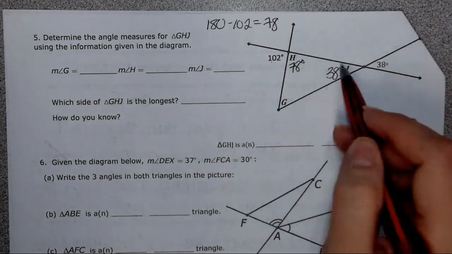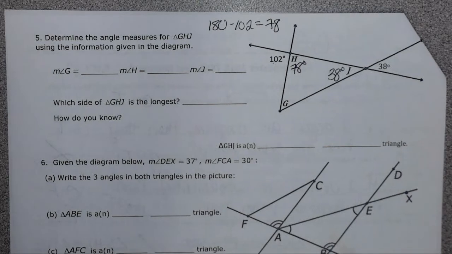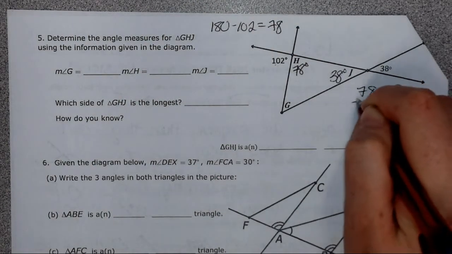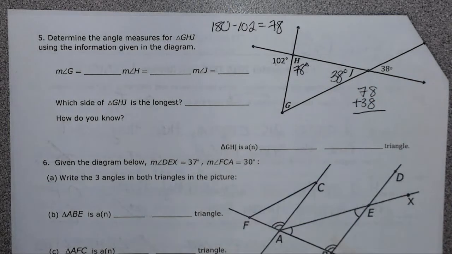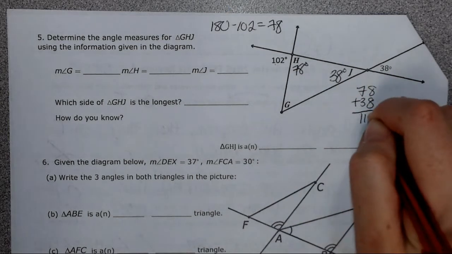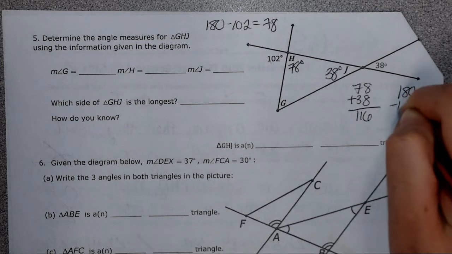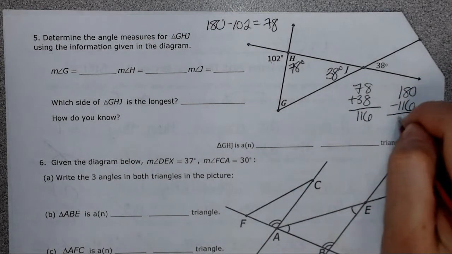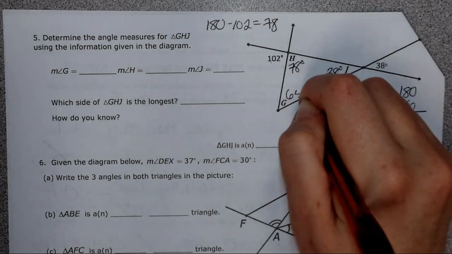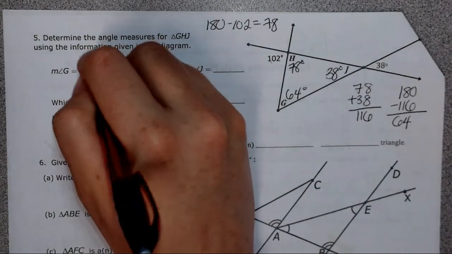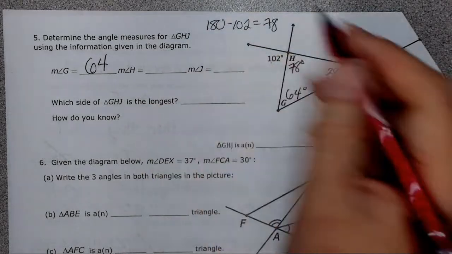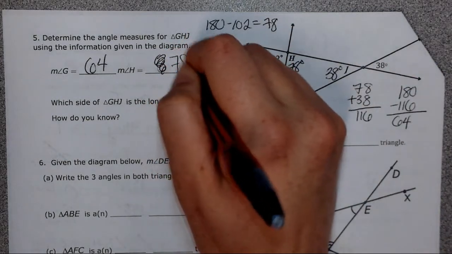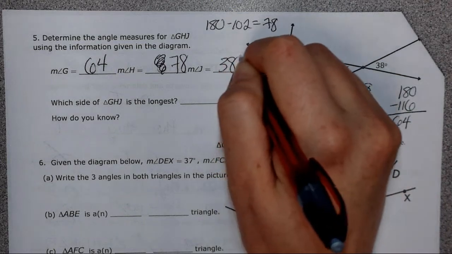And then we know that angles in a triangle are supposed to add to 180 degrees. So we'll add 78 plus 38. That gives us 116. 180 minus 116 gives us 64 for G. Sorry, H is 78 and J is 38.